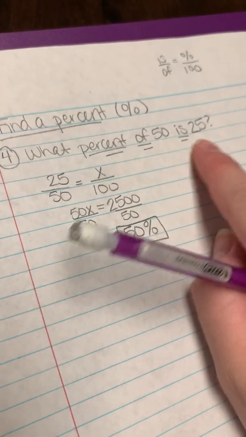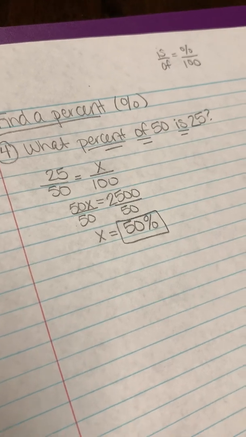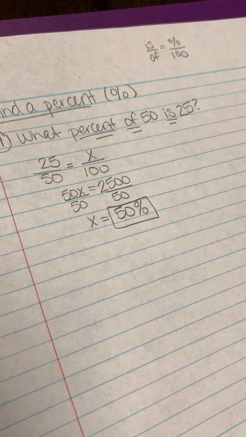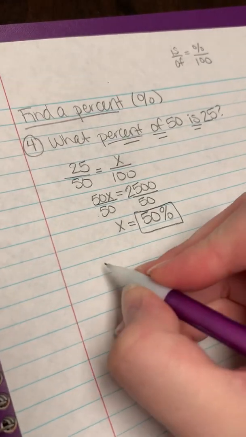What percent of 50 is 25? 25 is 50% of 50. Okay, let's try the next one.